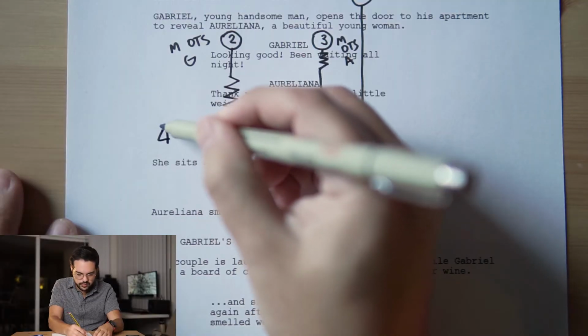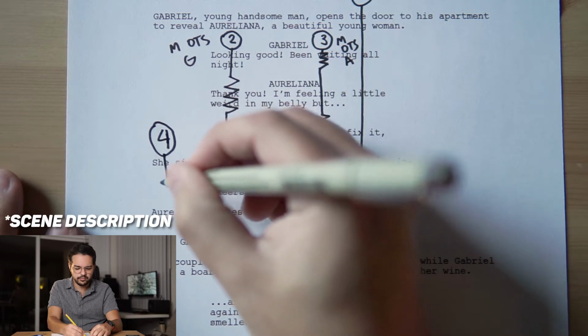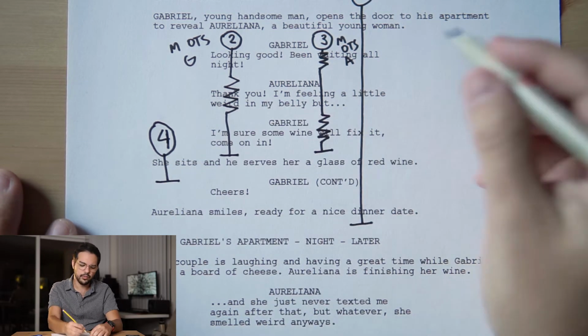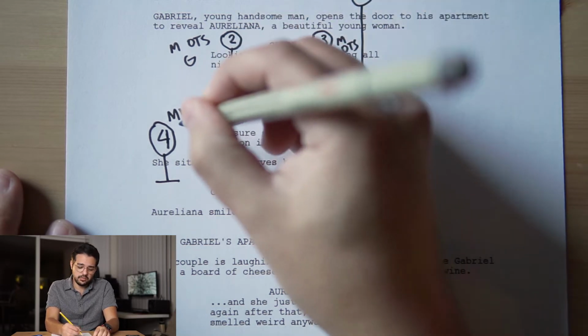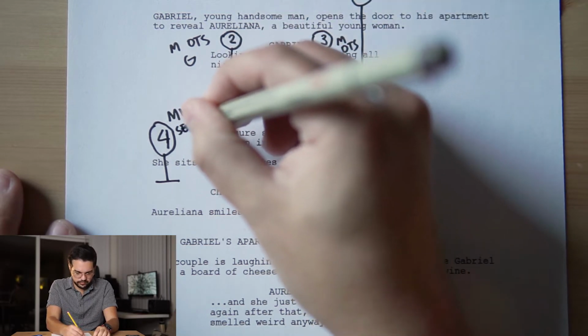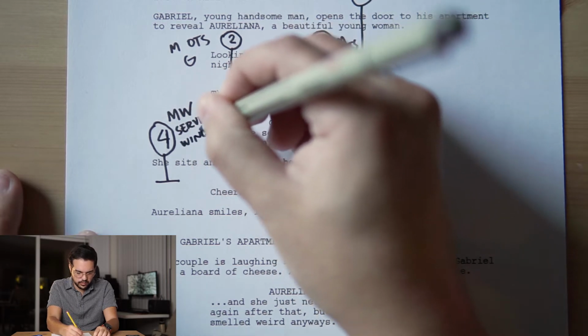So we're gonna add a number 4 here. And we're gonna do a line just through this simple line of dialogue, right? Pretty quick. And we're gonna call it MW, which stands for medium wide, serving wine. So if we read the line again, I also imagine another shot, which is a close-up.